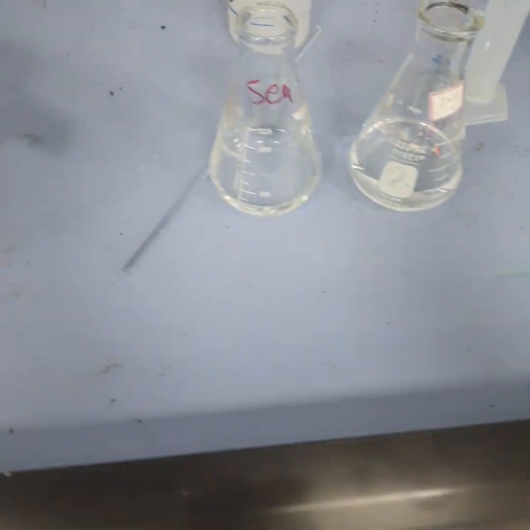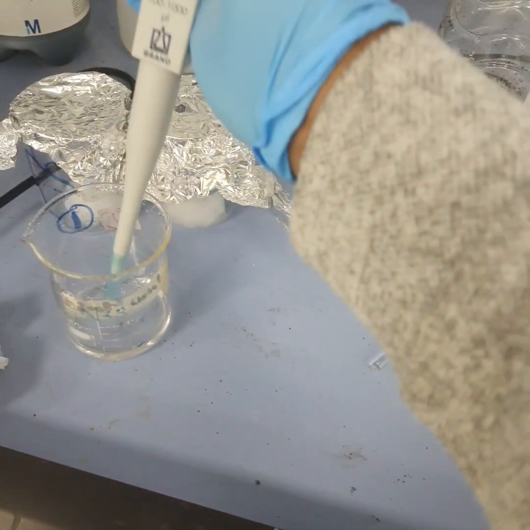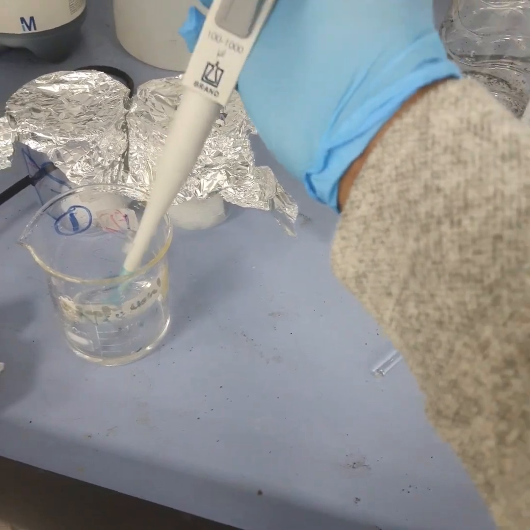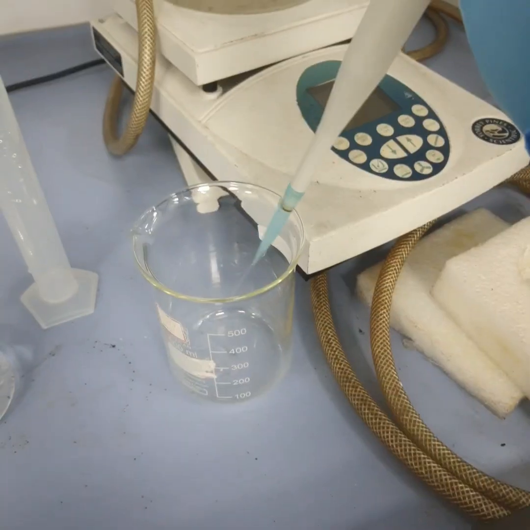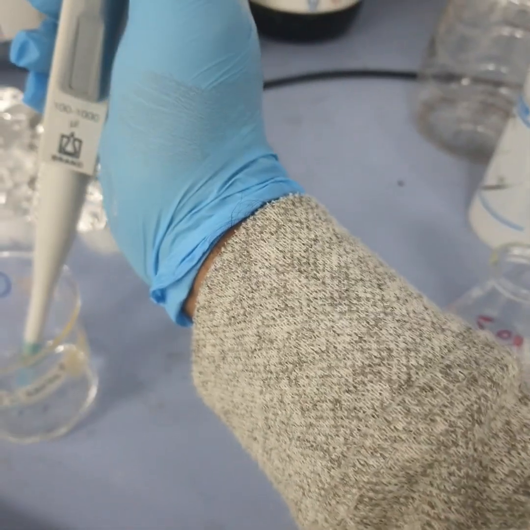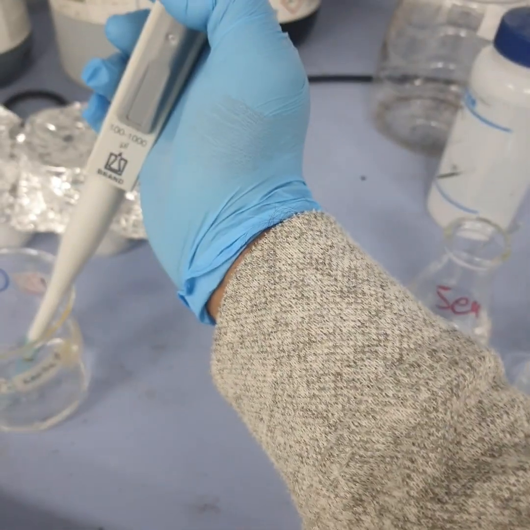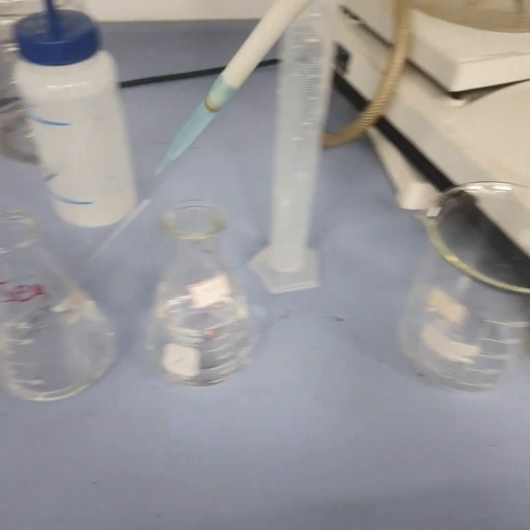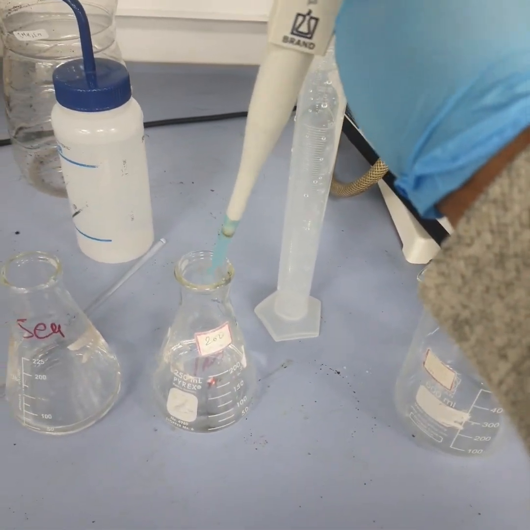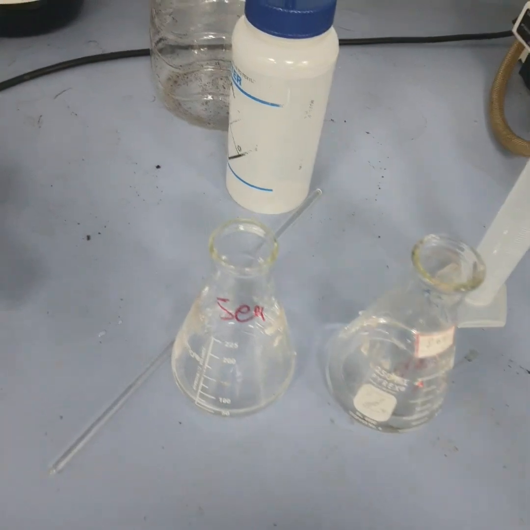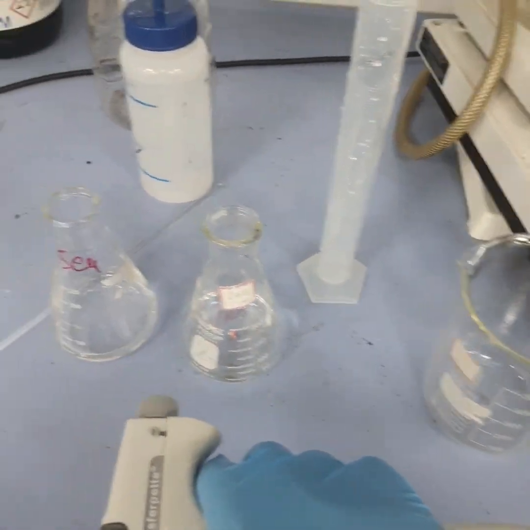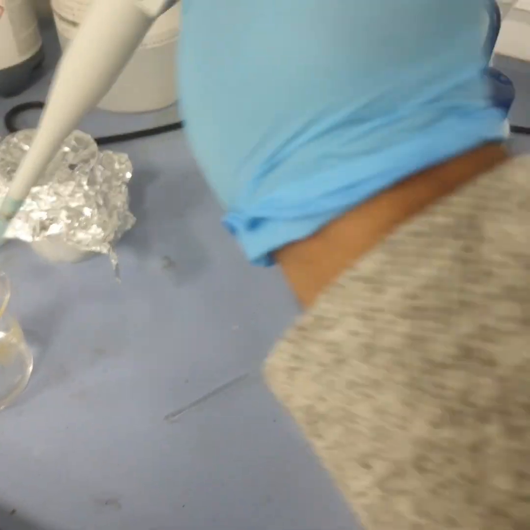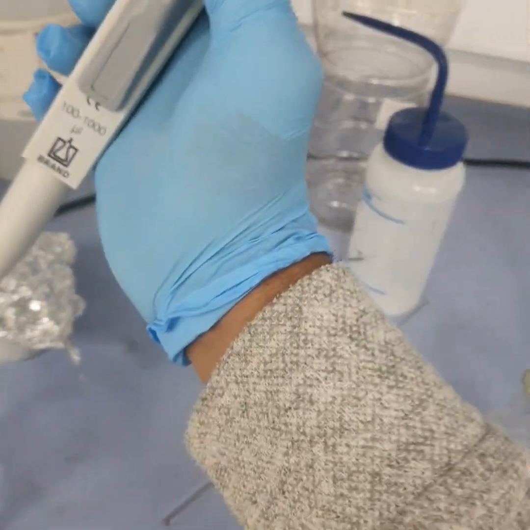In the second case, which is 780 microliters, I'm going to add using the micropipette. Now in the first one we have 130 microliters.